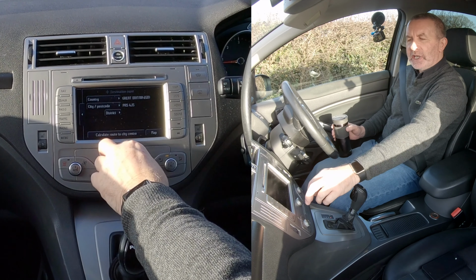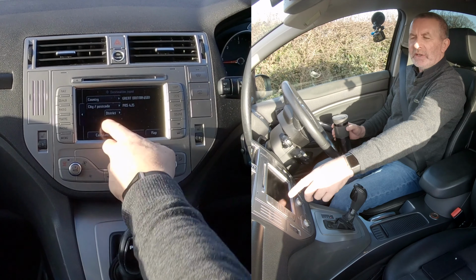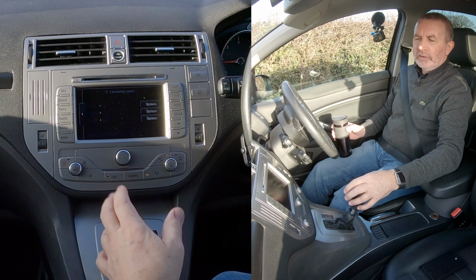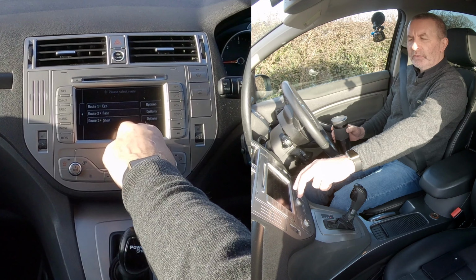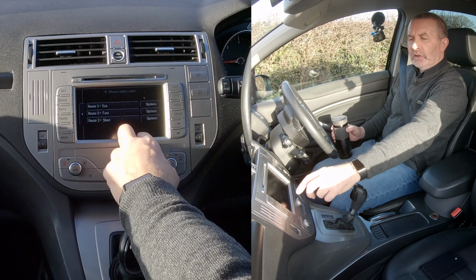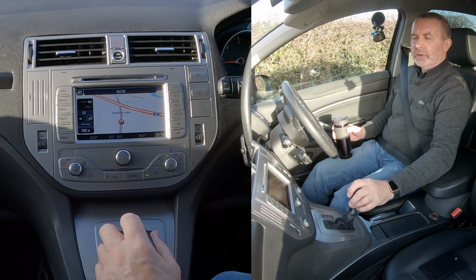Calculate route to city centre. Well, it's because I've not put a road or a number of a house there. And you've got route 1 eco, route 2 fast, route 3 short. So we'll go route 3 short.